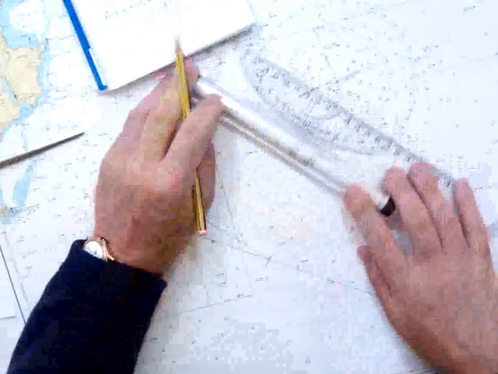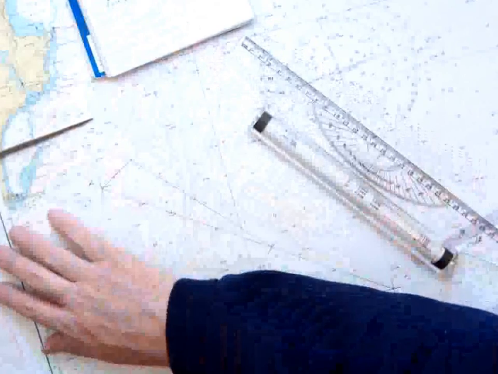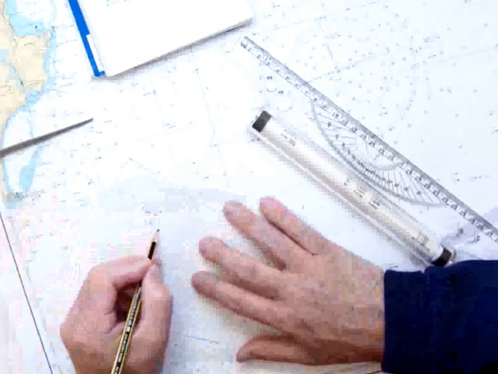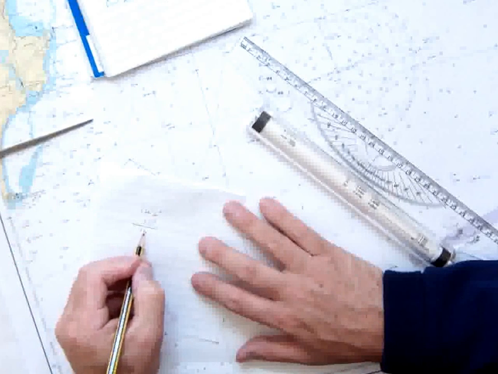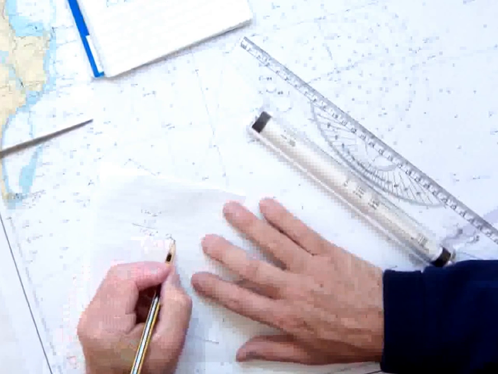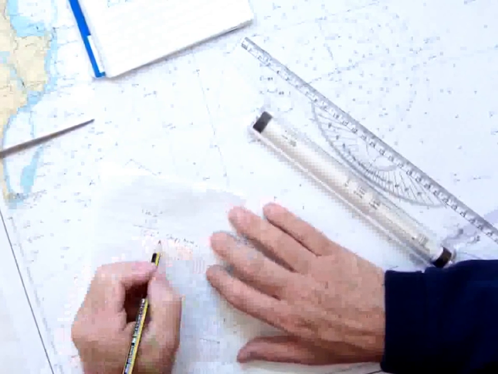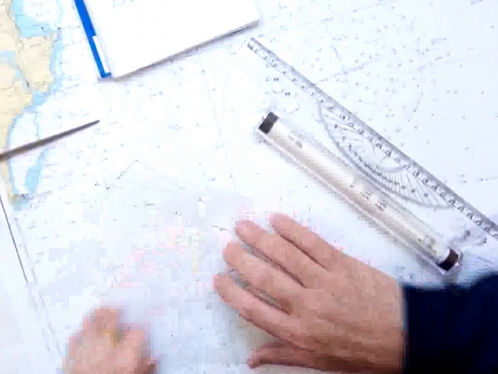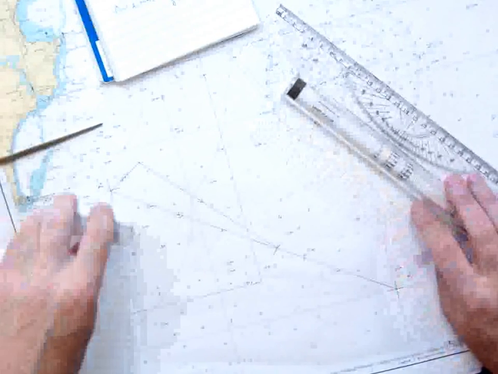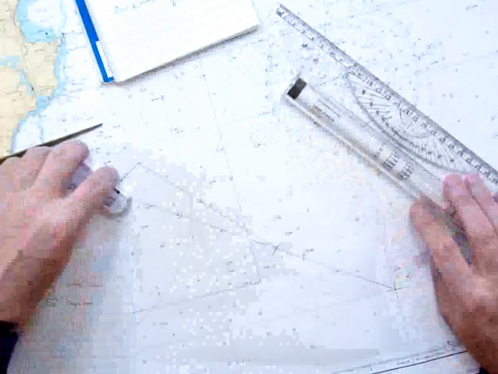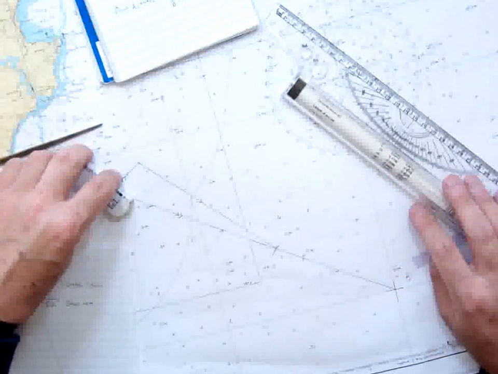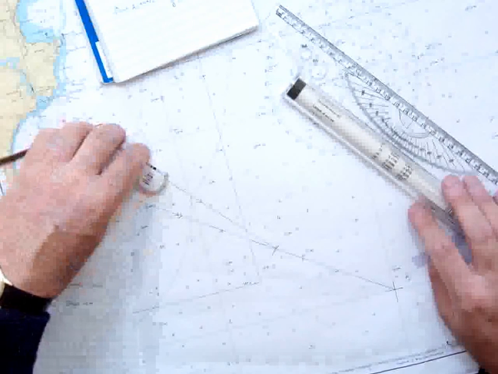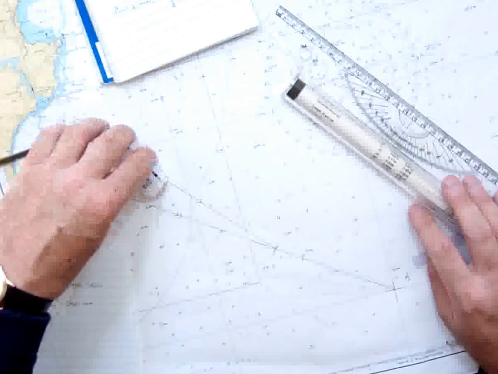So originally we had a course of 142, so I'll just write this here, 142 degrees. Then we had the 10 degrees leeway, so it meant that the vessel, the ship's head, if you like, was 152, but the water track is the 142. So although our vessel is pointing towards 152, the actual water track through the water will be this 142 because we've counteracted the leeway.